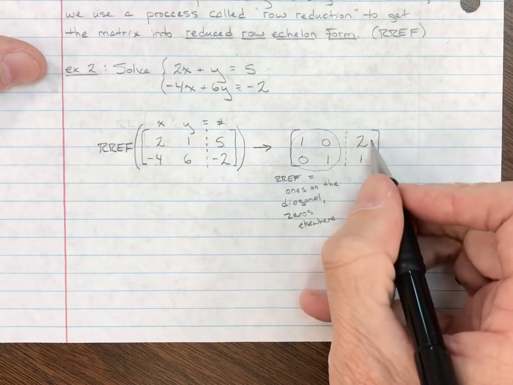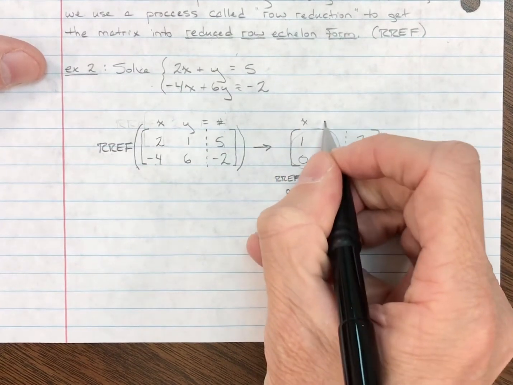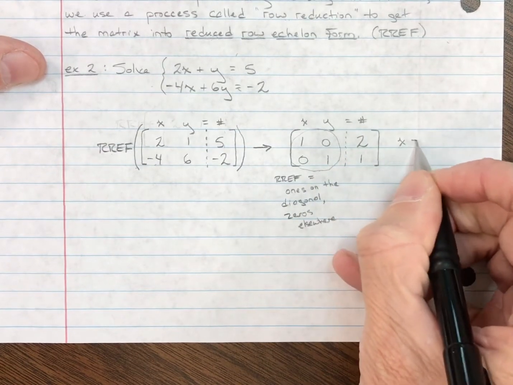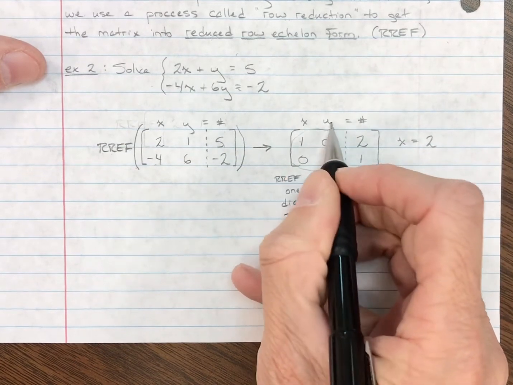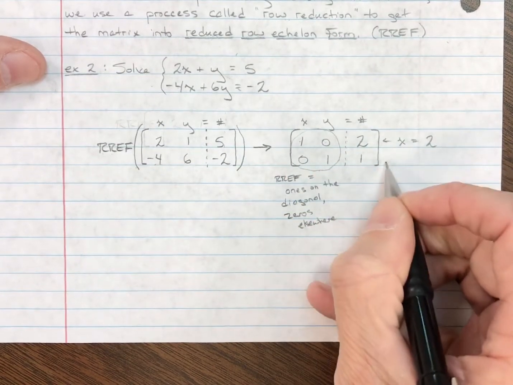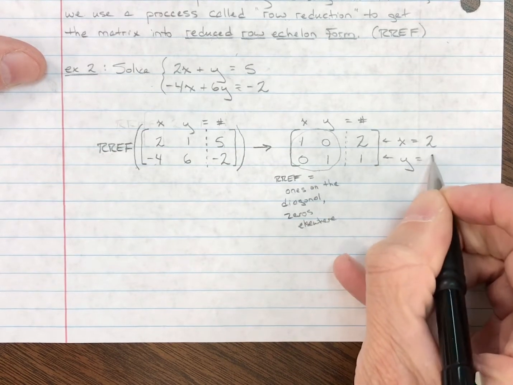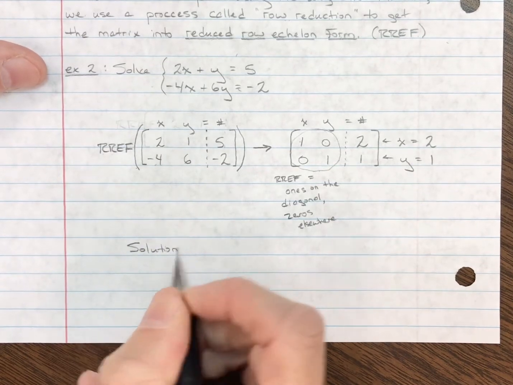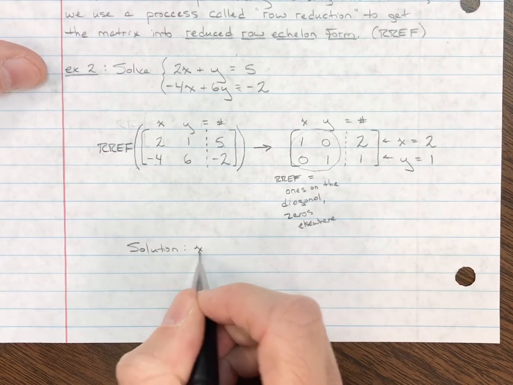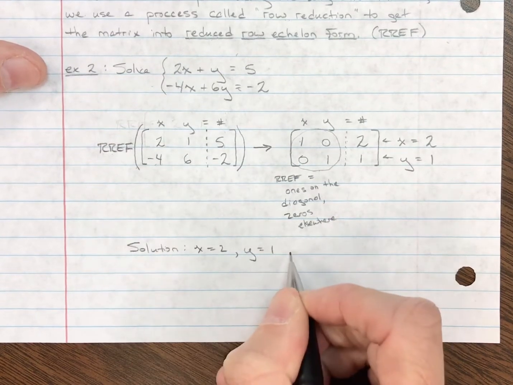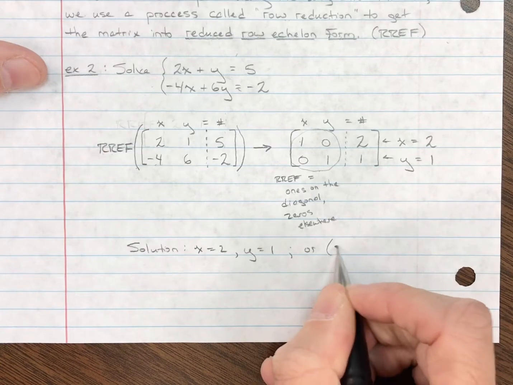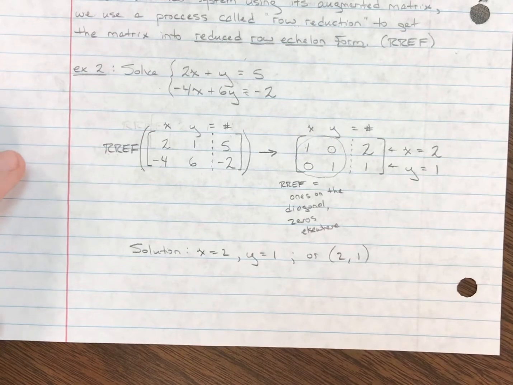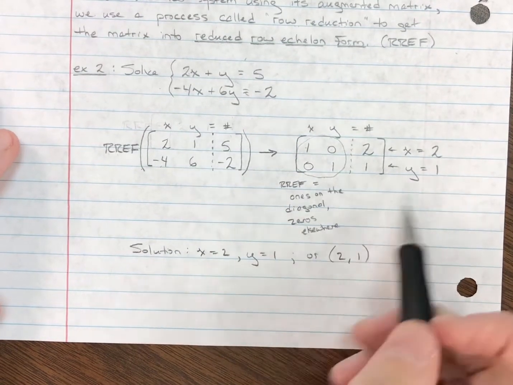And what this tells us, remember, this is x, this is y, equals number. This tells us x equals 2, 1x plus 0y equals 2 from this one. And this one tells us y is equal to 1. So our solution using matrices: x equals 2, y equals 1, or as a point, the point (2, 1). So that's how you row reduce an augmented matrix to get the answer.